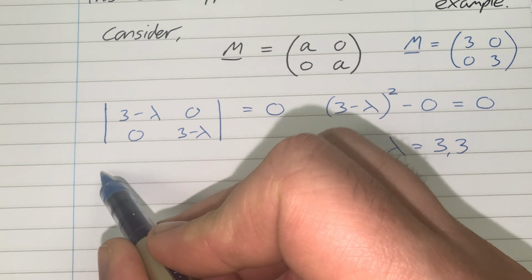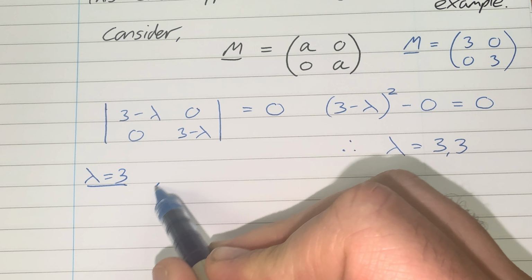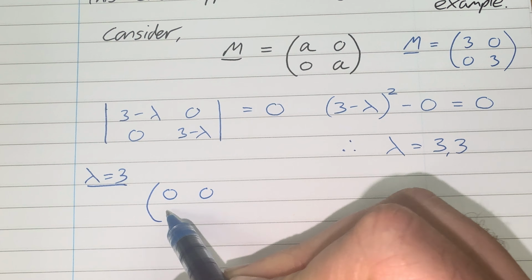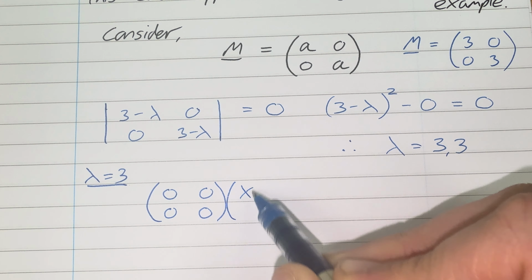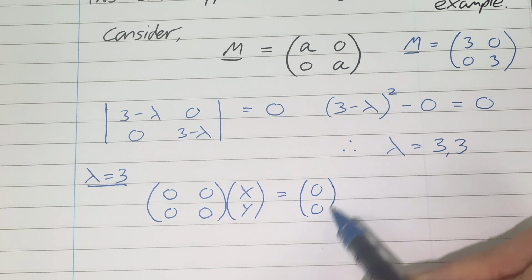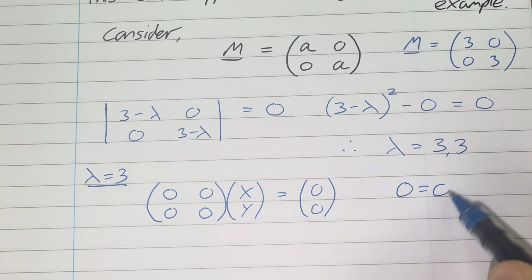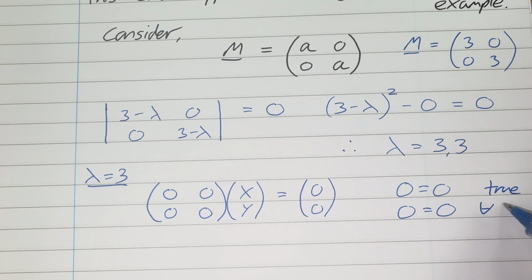So subbing in lambda is 3 into this matrix here gives us the null matrix 0, 0, 0, 0 times my eigenvector xy equals the 0 vector 0, 0. And that gives me that 0 equals 0 and 0 equals 0. That is true for all x and y.